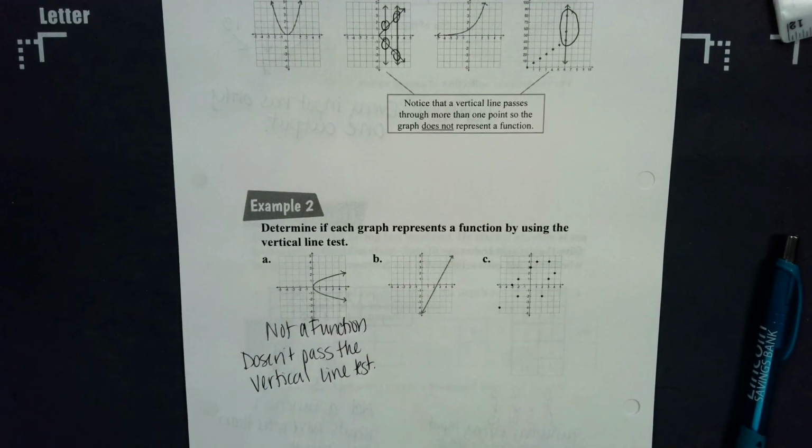That only works for a graph. You can't say on a table it doesn't pass the vertical line test. You can't do the vertical line test on a table. But you can on a graph.